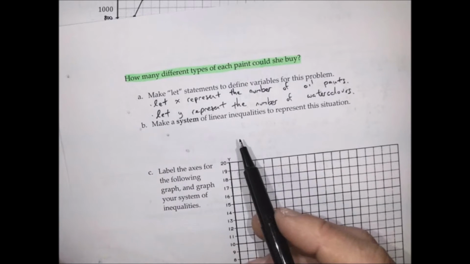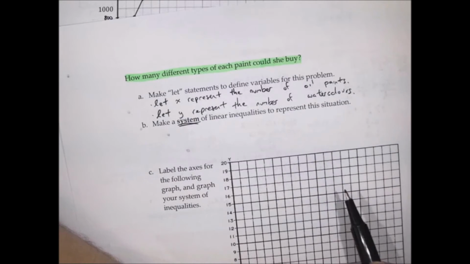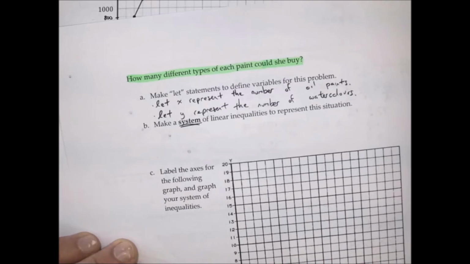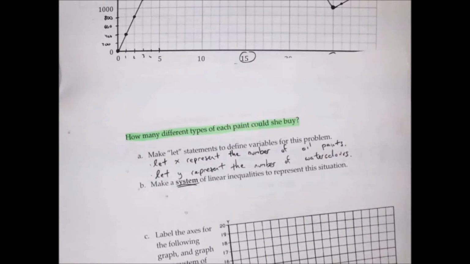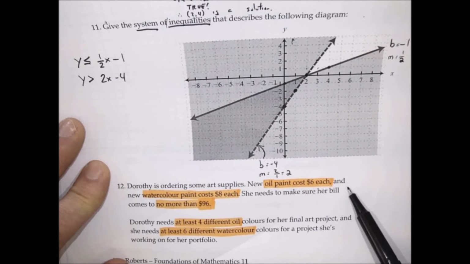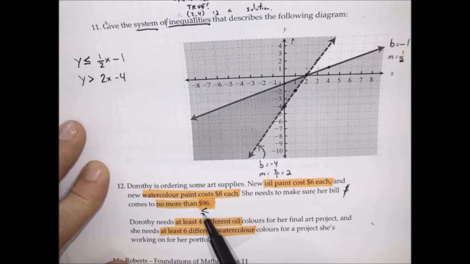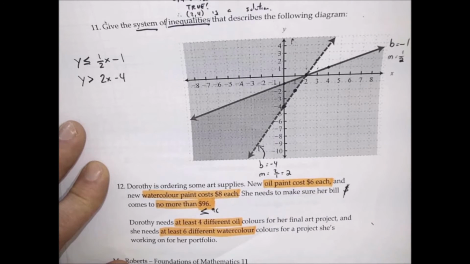All right, moving on. So what do we got here? We're also asked to make a system, meaning multiple inequalities, to represent the situation. Okay. So this takes a bit of practice to get right, but you guys have lots of practice with this by now. So let's take a look. Let's start first with an assessment about the amount of money things will cost. We know her total can't come to more than 96, which is another way of saying it must be less than or equal to $96. And her bill is going to be composed of the amount of money she spends on oils and the amount she spends on watercolor. Okay, so let's start there.